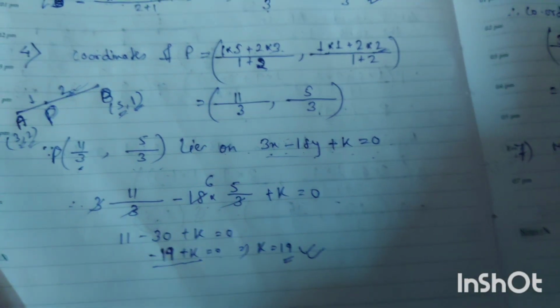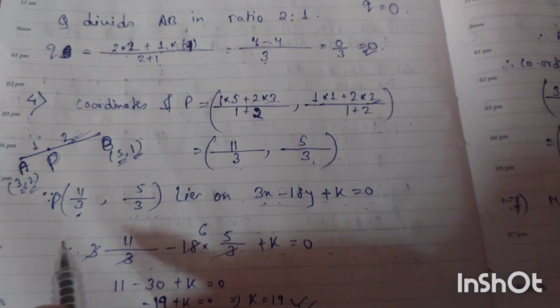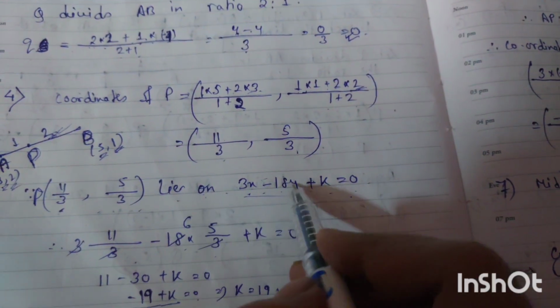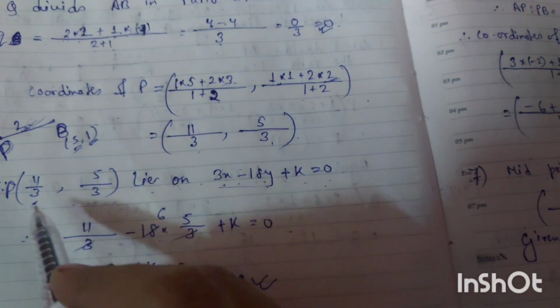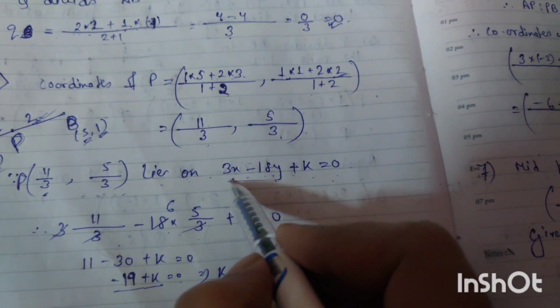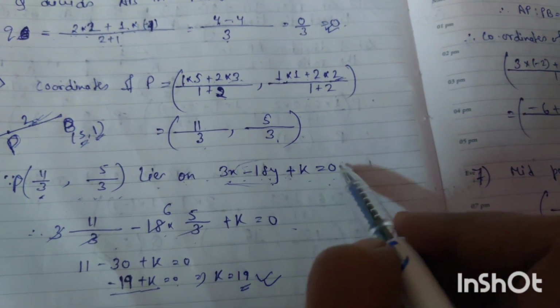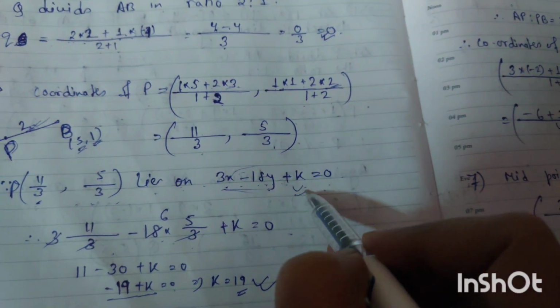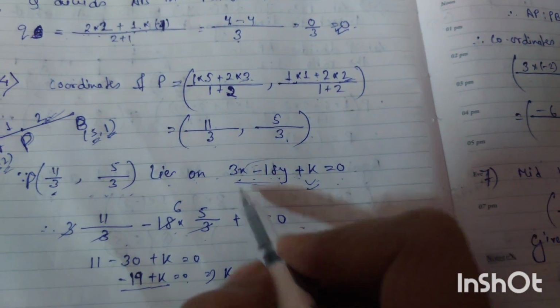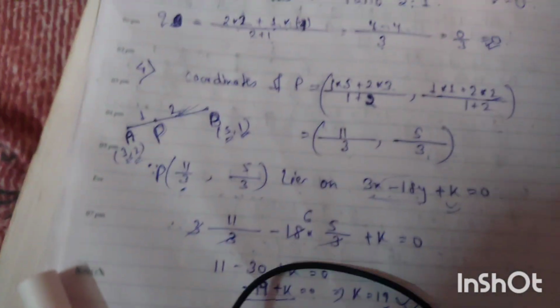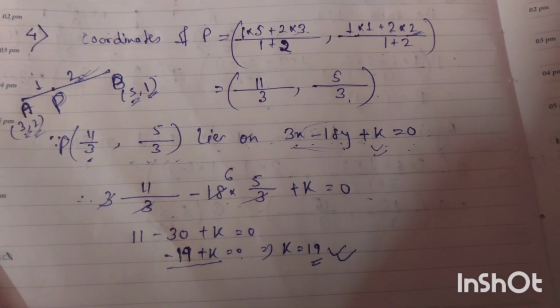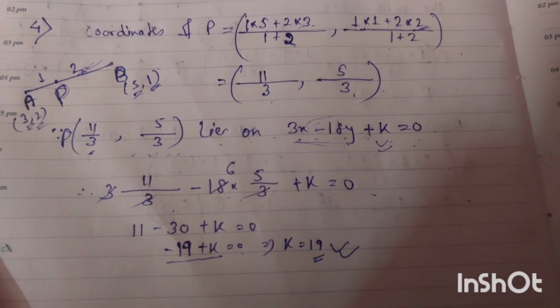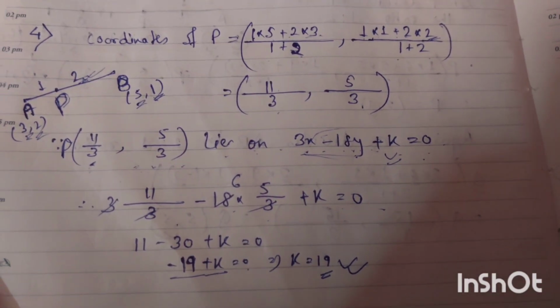Okay, hope you can understand. Again I am repeating, since this point lies on this equation, that means this point satisfies this equation. Means if we put the value of x and y in this equation, you will get 0. Since this is unknown, within this condition you can find out the unknown value. Okay, hope you understood this.